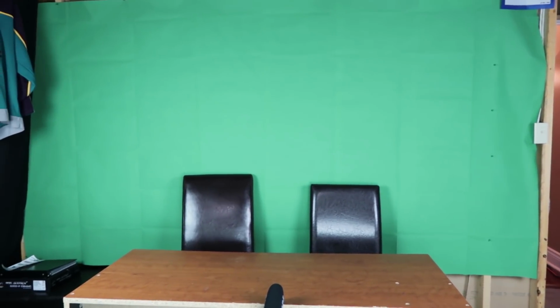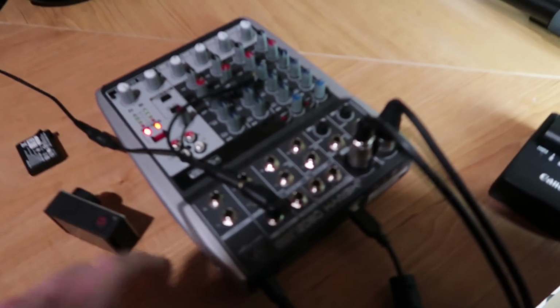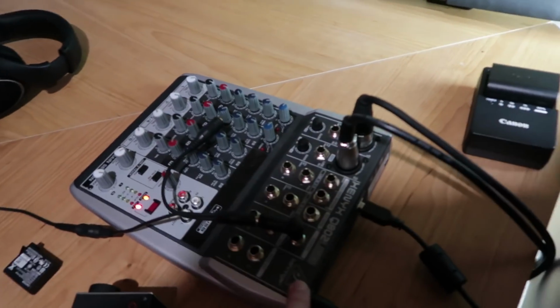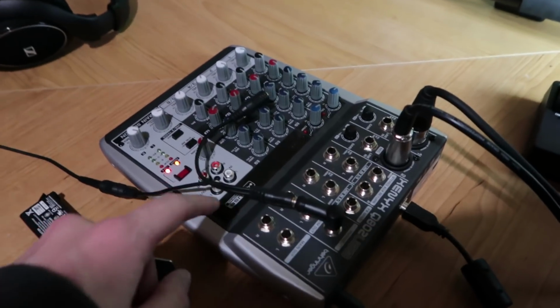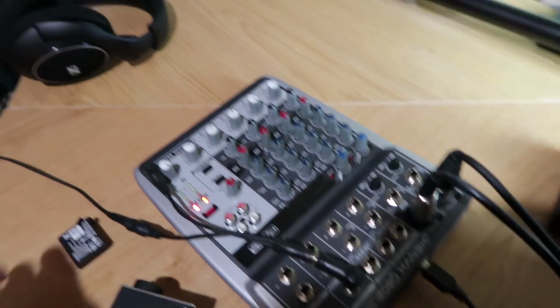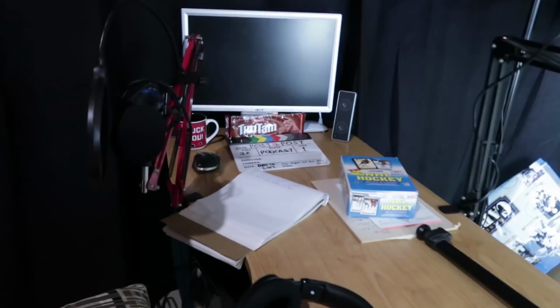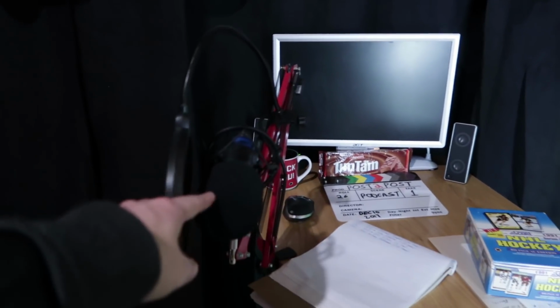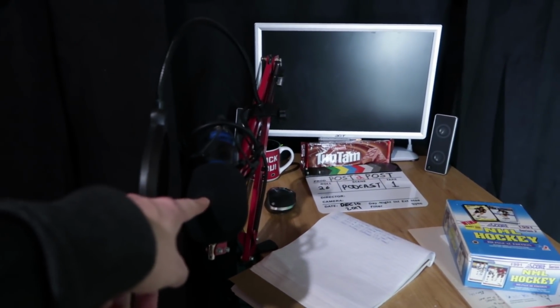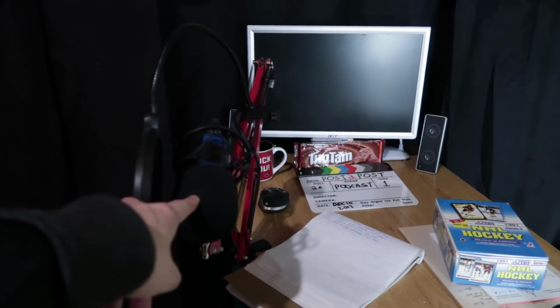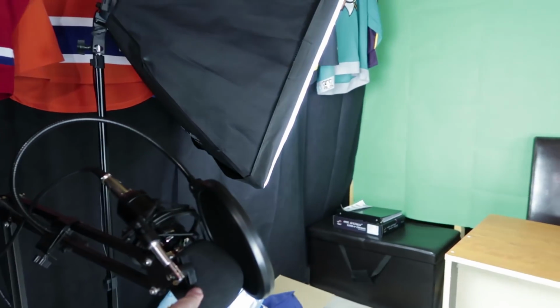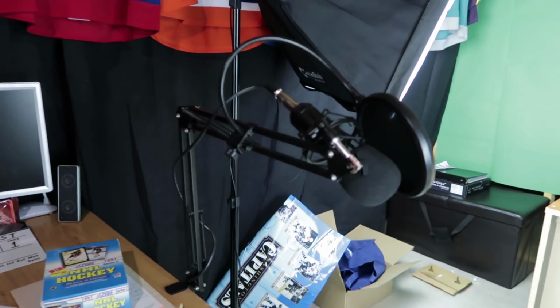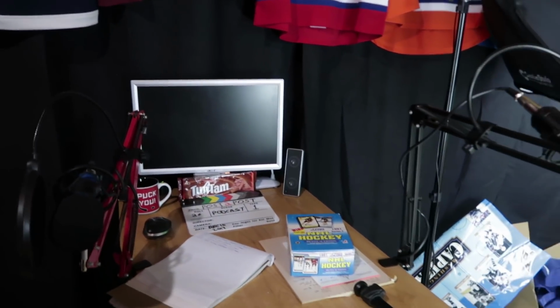If you look down here for our podcast, we have this Q802 USB mixer that we use for our mics, and the table's really messy. I apologize for that. But this is the mic that I use. It's a newer 700, I believe, and this is a newer 950, something like that. They were both $30 on Amazon, so really not expensive things here, guys, and they sound pretty good.